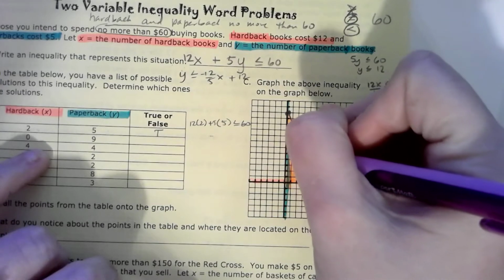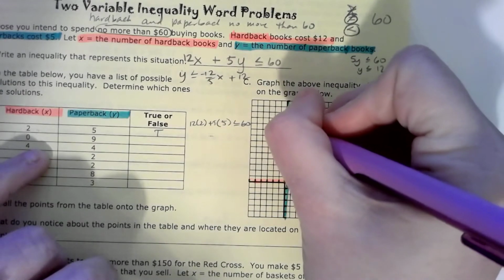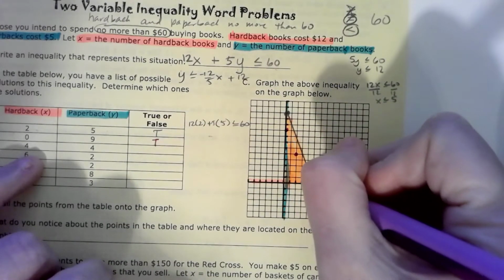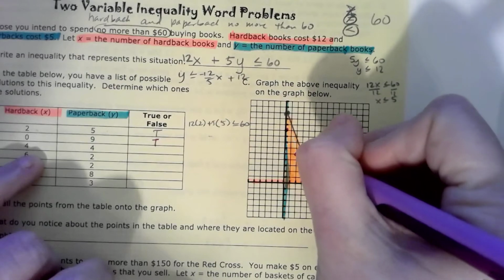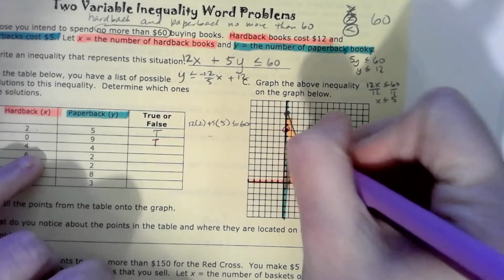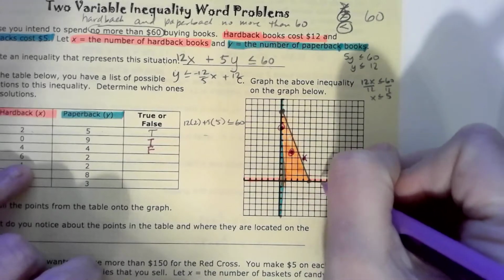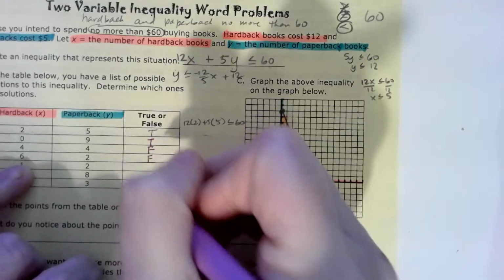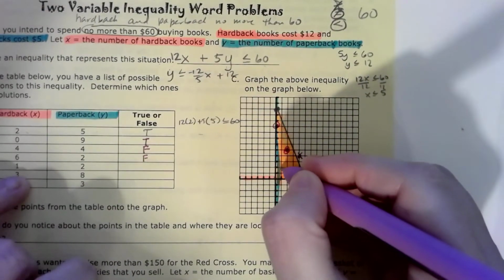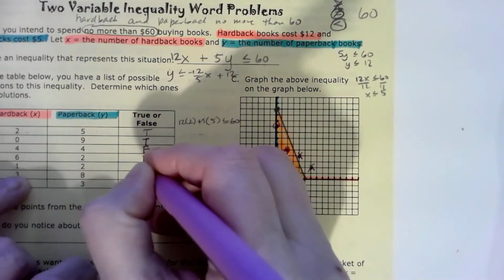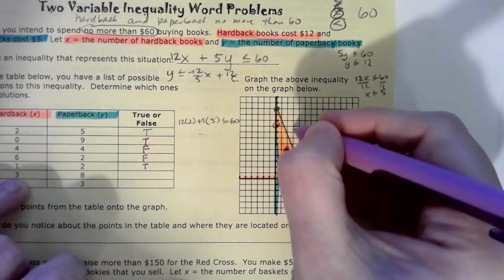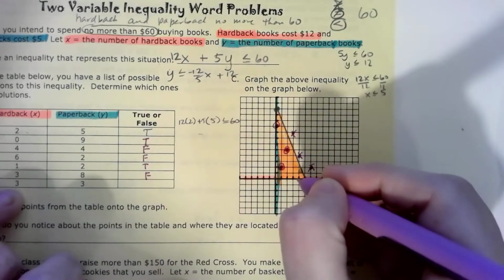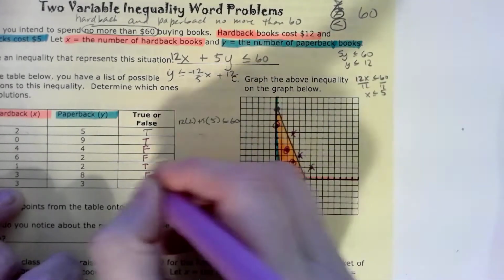1, 2, 3, 4, 5, 6, 7, 8, 9. That one looks true. Okay. Over 4 up 4, that one's outside of my shaded area, so that one's false. So these are true, that one there is false. Over 6 up 2, that one's false. Okay, over 1 up 2, yeah, that is 1,000,000% true. Over 3 up, yeah, I don't think that one's going to be true. That one's false. Over 3 up 3, and that one is true.